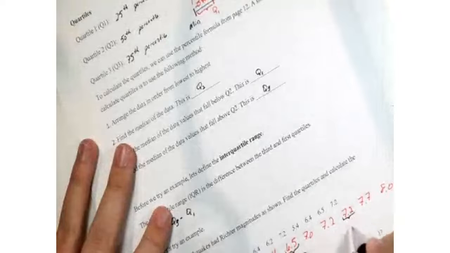Now I'm going to do the same thing for the upper end. Someone tell me, what is Q3? 7.2, correct. So then I have that Q1 is equal to 6.2. Q2 is equal to 8.2. Oops, not that. Q2 is equal to 6.5. I don't know where I got 8.2 from.